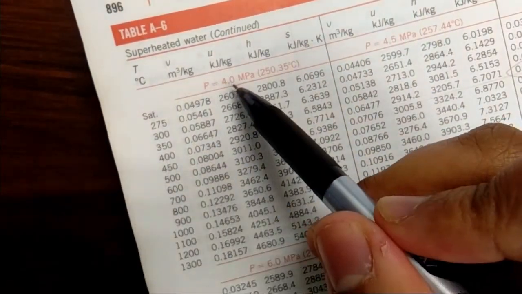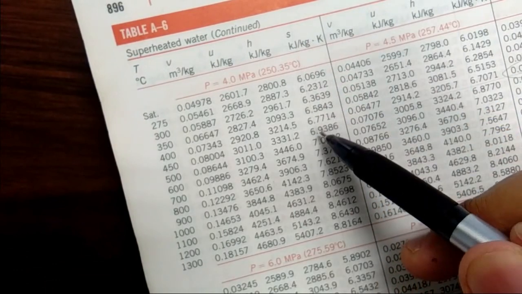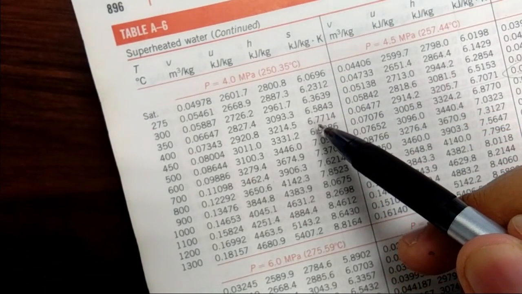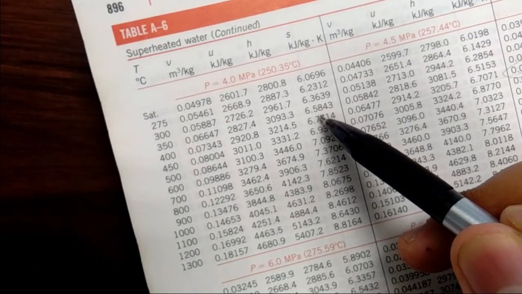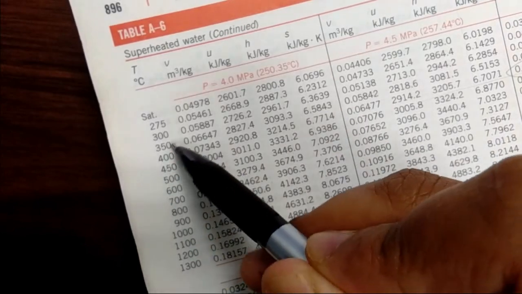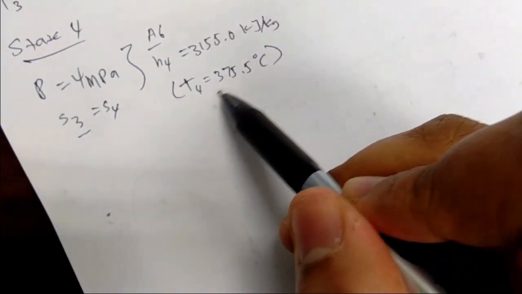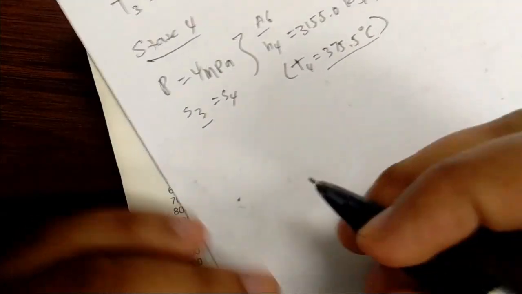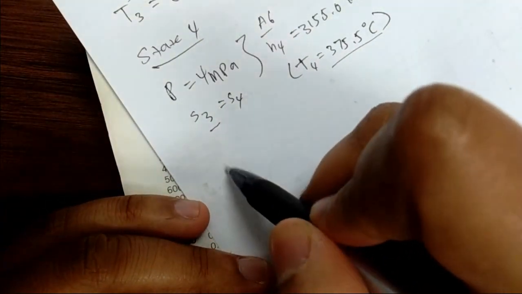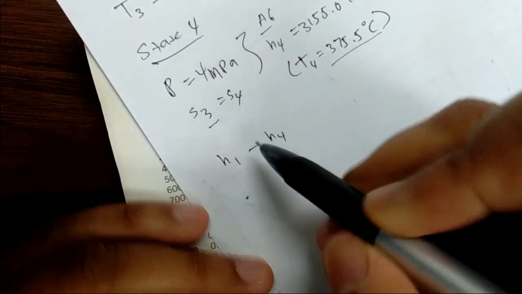So at 4 megapascal, S of 6.6 something is between this area, so you need to do the interpolation to get the temperature here. After you do the interpolation, you will get the temperature is 375.5 degrees Celsius. Okay, now you already get all the enthalpy values.